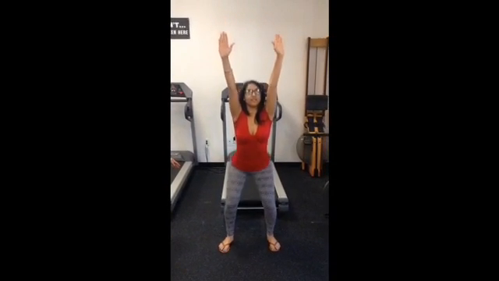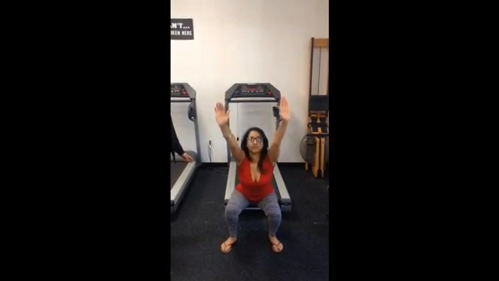Next, we're moving to the overhead squat assessment. When completing the overhead squat assessment, you could see that her right foot is pointed out and there is valgus in the right knee.